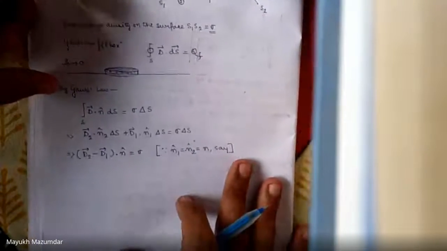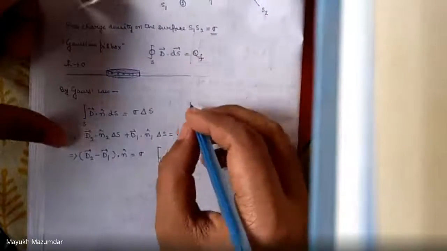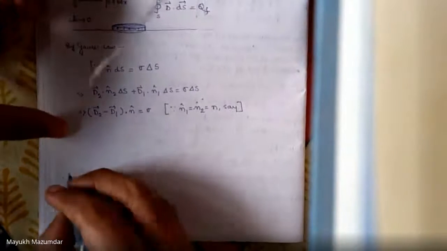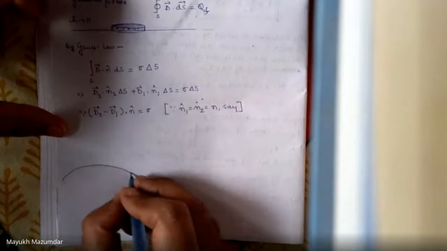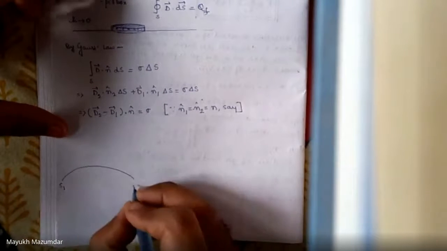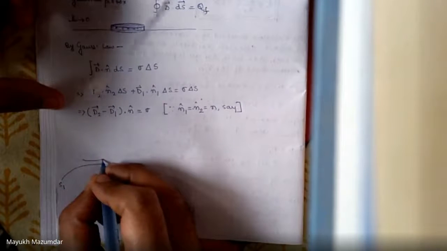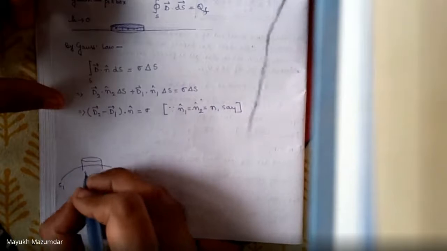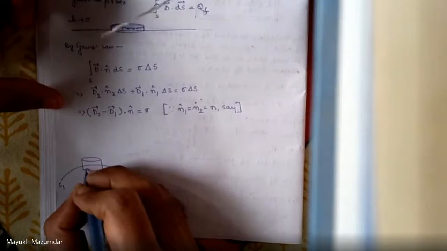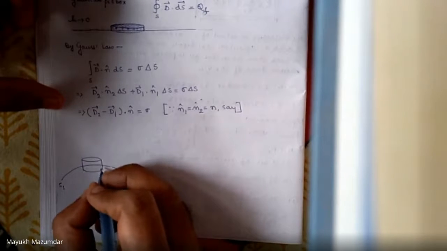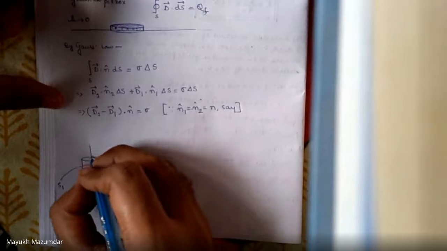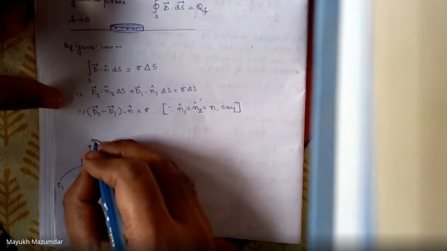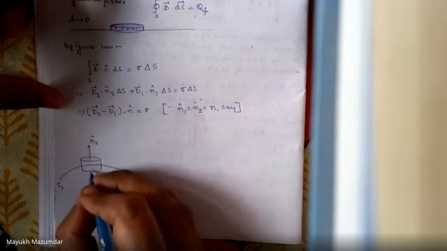Think of it this way. Let me redraw the picture. The boundary, the surface, and I am drawing this pillbox with some height, else it won't look good. I am not drawing this side too small because we have to understand. So we have n2 cap here.